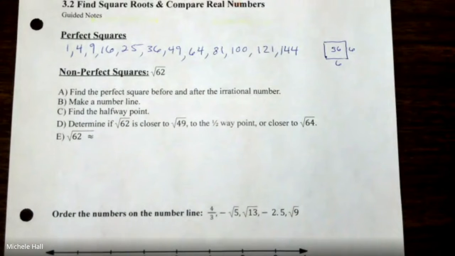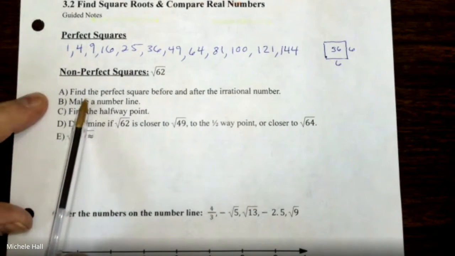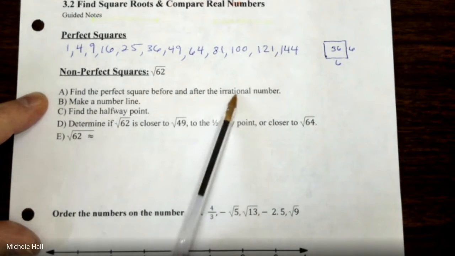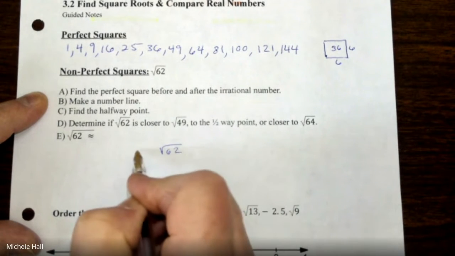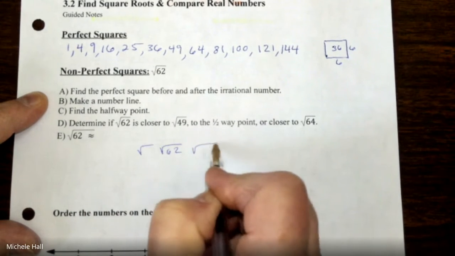We are on non-perfect squares, 3.2. We listed our perfect squares yesterday up to 12 times 12 for 144. And now I told you we were going to work on non-perfect squares today, which you already saw how easy it was. So the first thing it says in the directions is find the perfect square before and after the irrational number. So I'm looking for the perfect square before 62 and after 62.